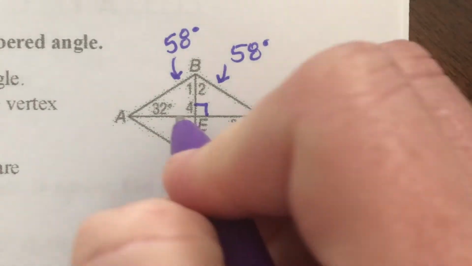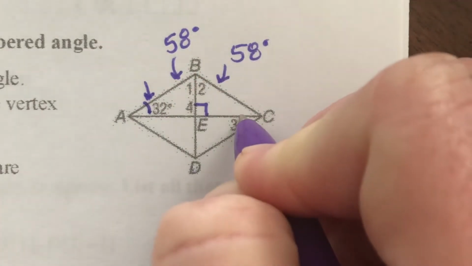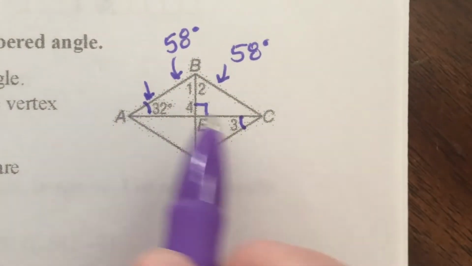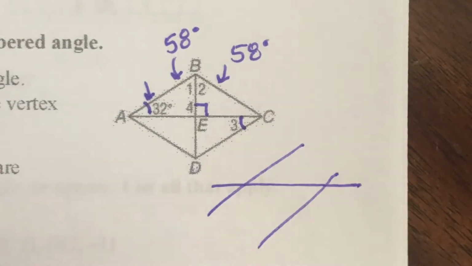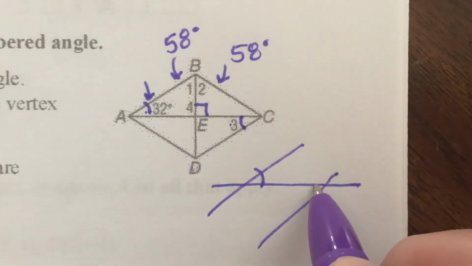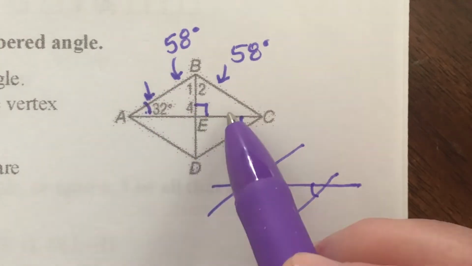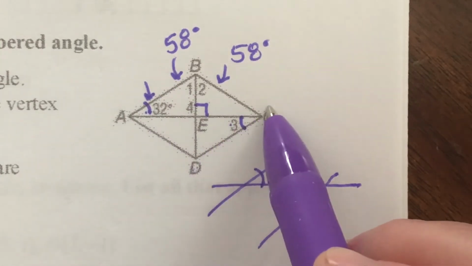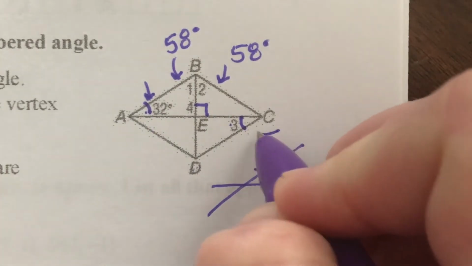So if that's the case, then this 32-degree angle right here and this angle 3 right here are alternate interior angles. Then we got these two parallel lines cut by this guy. So this 32-degree angle is this one here. This angle 3 is this one here. Alternate interior angles are congruent when your lines are parallel, right? Which our lines are. This angle and this angle cut by this transversal are alternate interior. So if this one is 32, angle 3 has to be 32.